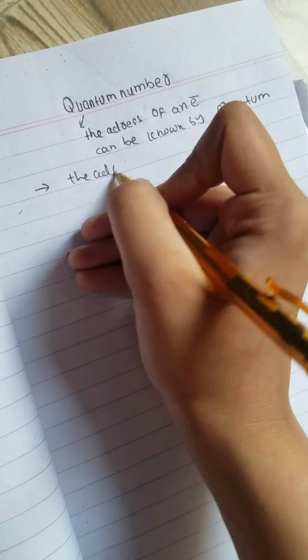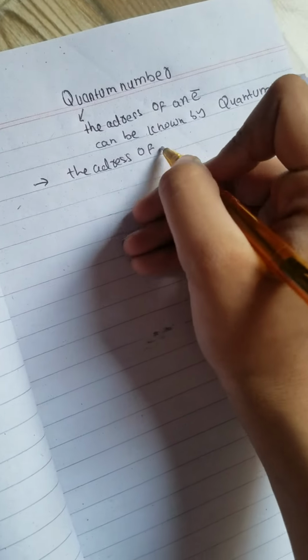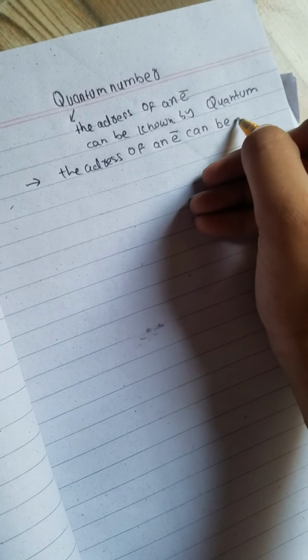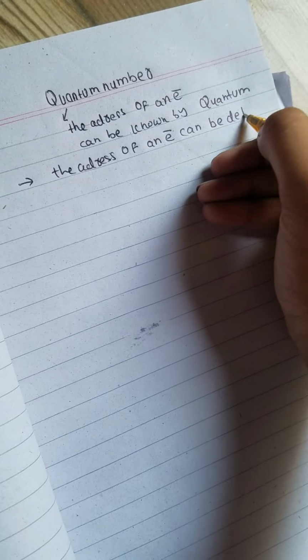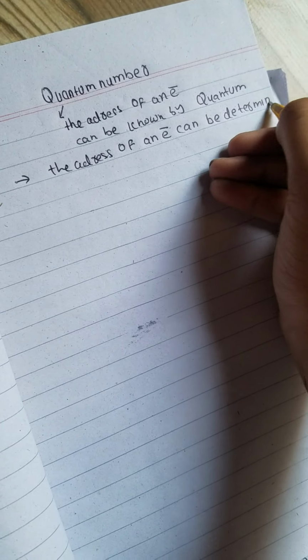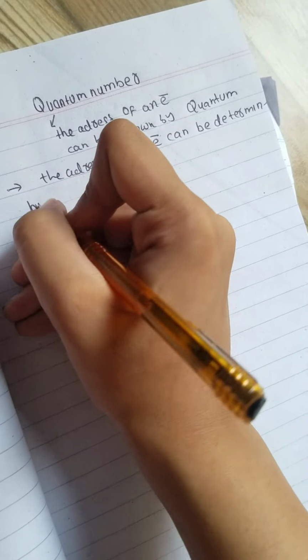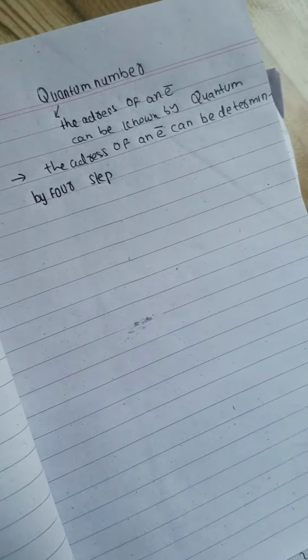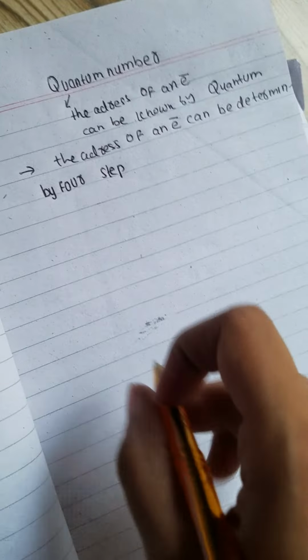The address of an electron can be determined by 4 steps, right?